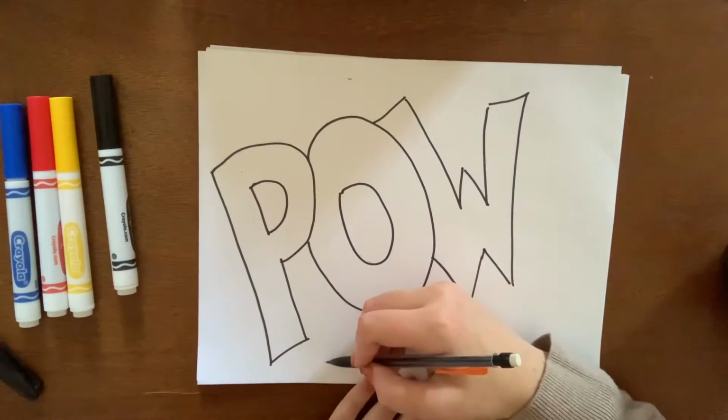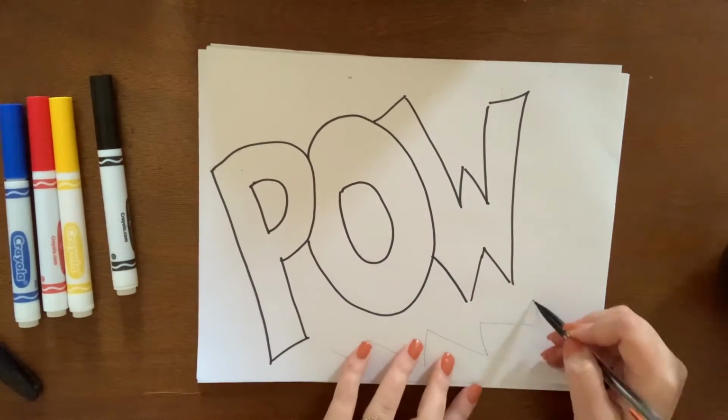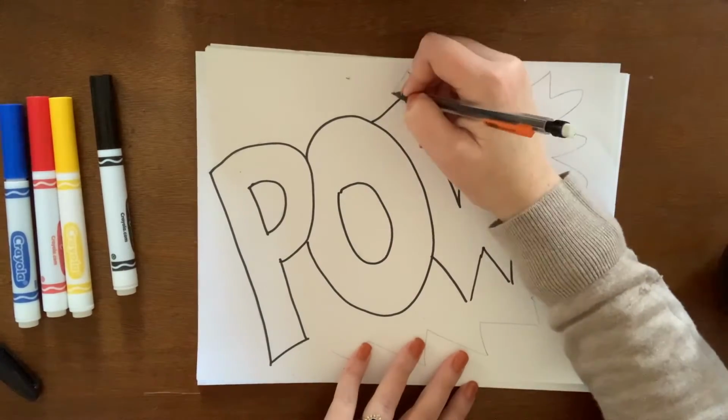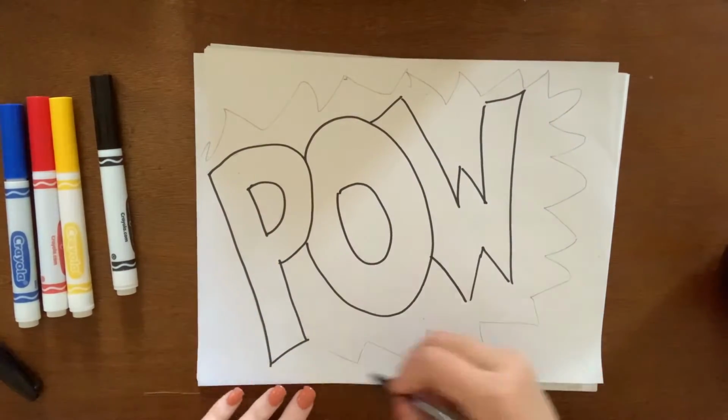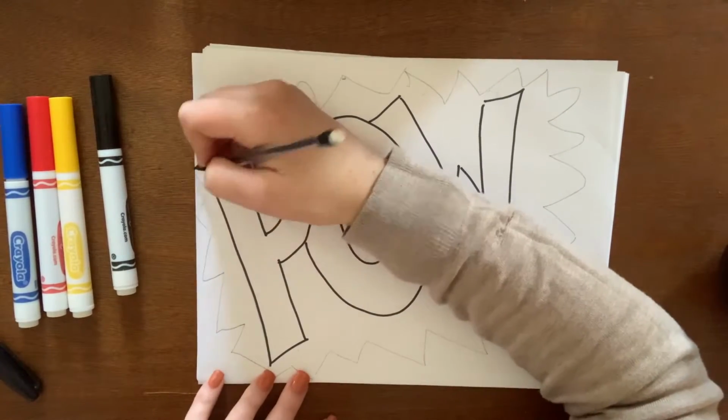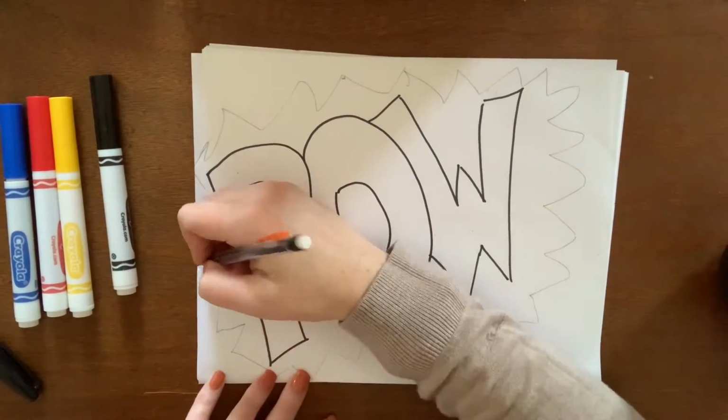So now I'm going to make a shape around the outline. I'm going to use a zigzag line, just like you saw on my handkerchief that I had put out with all of those examples. I can see that while I'm doing this, it's really hard to make my zigzag lines so that all of those little points are pointing out.